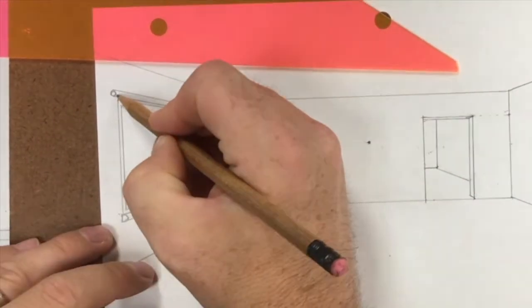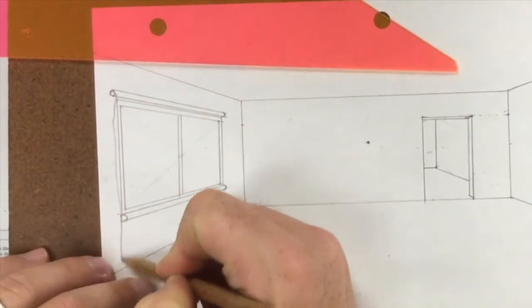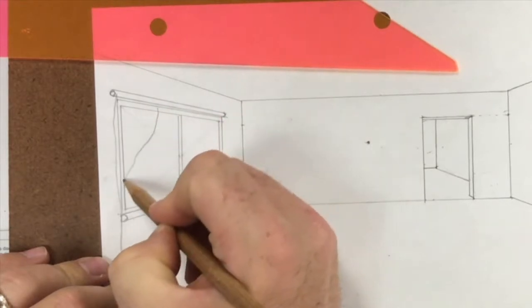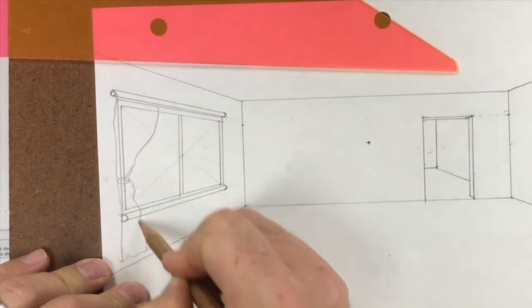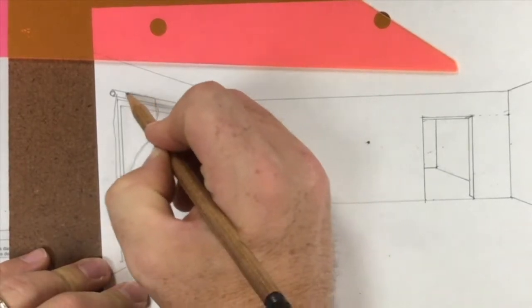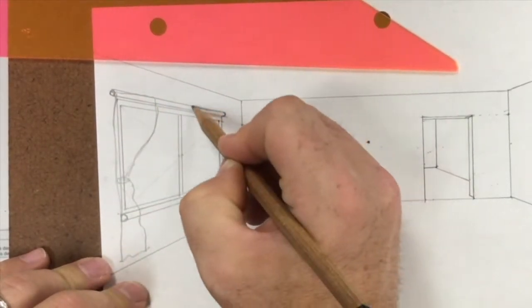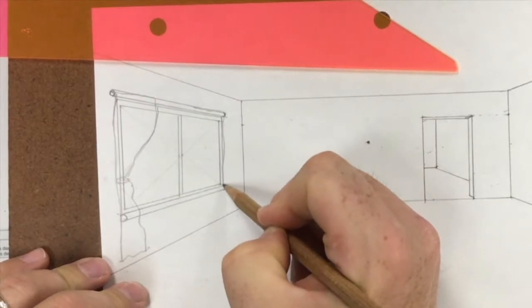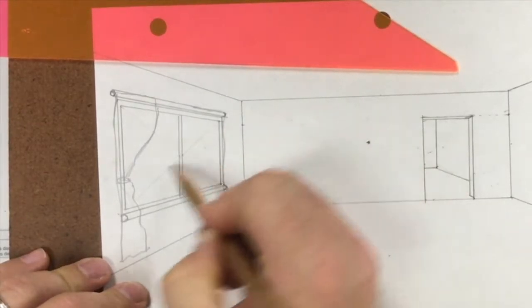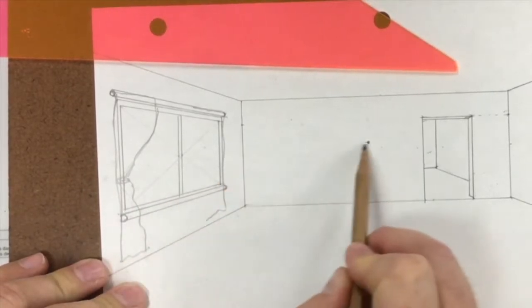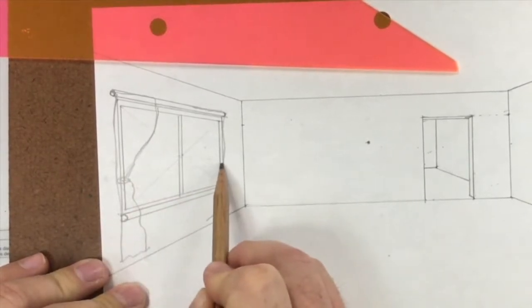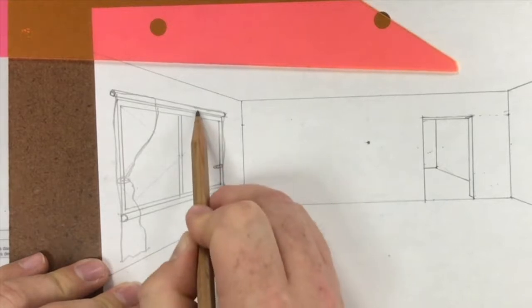And at that point, I could start to simulate curtains. If I want this to line up over there, I'll aim that toward the vanishing point, and it appears to be about here.